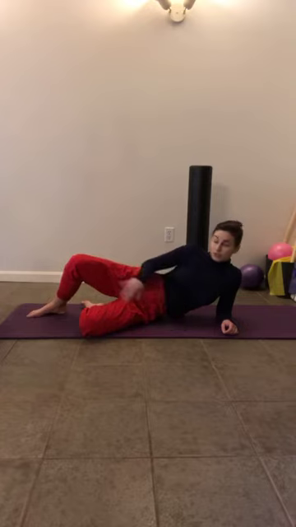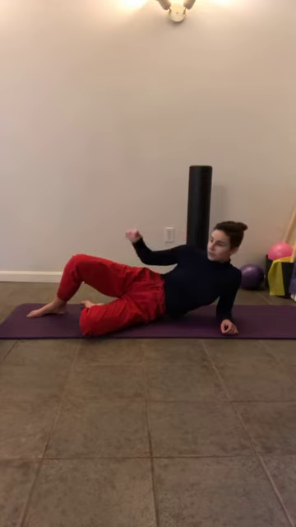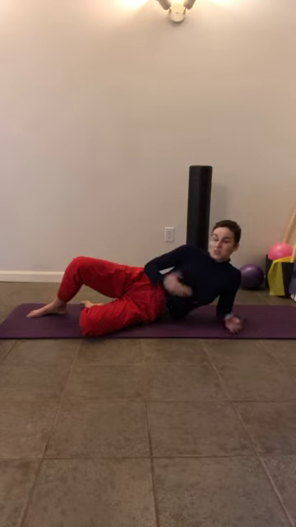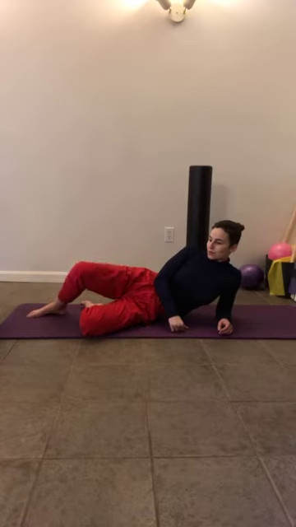And check in, see if you start to feel things relax. I just got a big release down in my hips, which was fantastic. I'm feeling a little bit of pulling up in my ribs, which is just what it is. And you just do this fantastic little release technique.